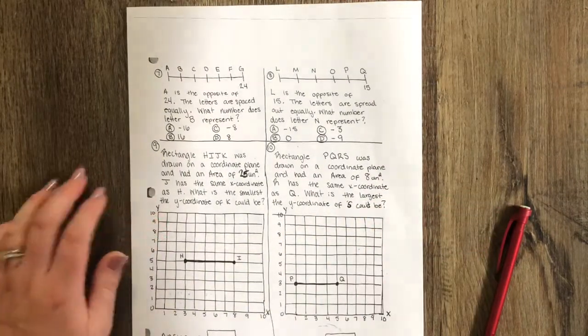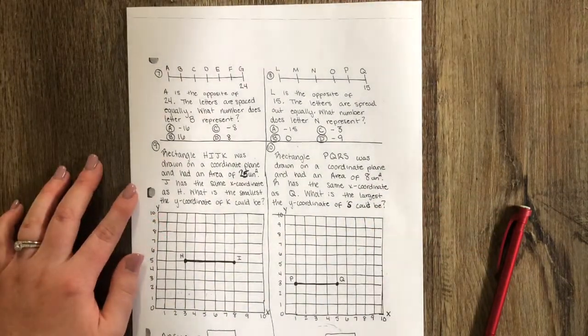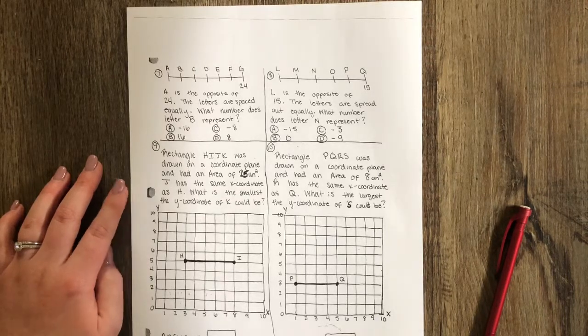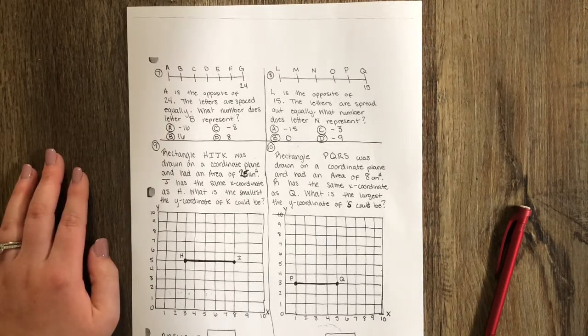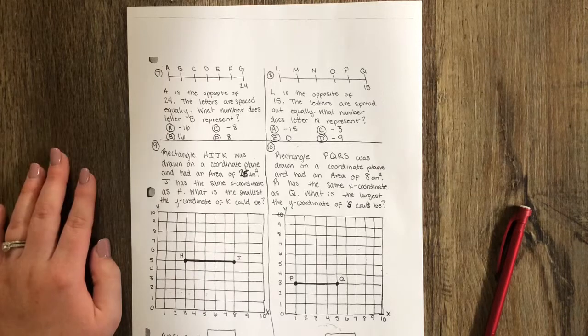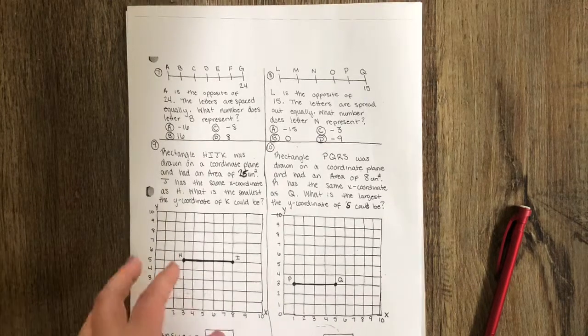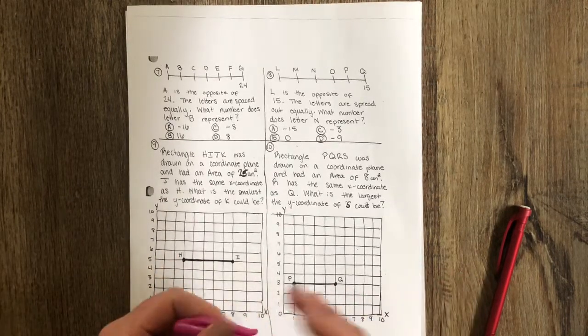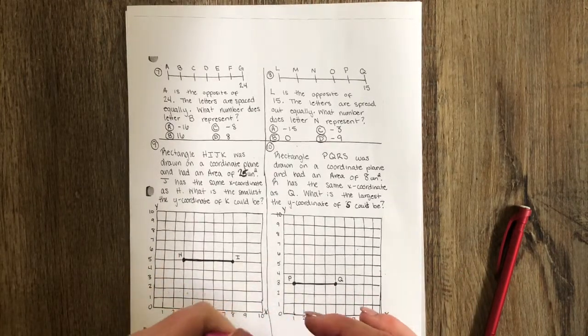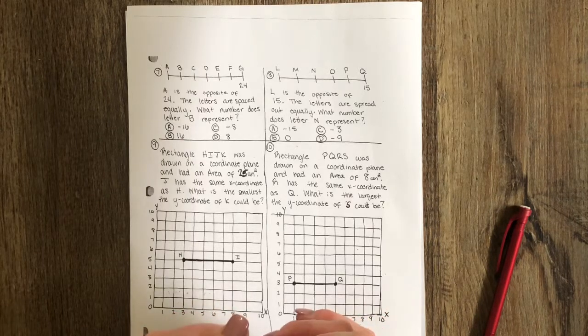We're going to start with number 7, and we're going to do it together. Now, you had one like this on your check-in, and in my opinion, these are the hardest problems, or this was the hardest problem that I saw. So it says A is the opposite of 24. The letters are spaced equally. What number does letter B represent?